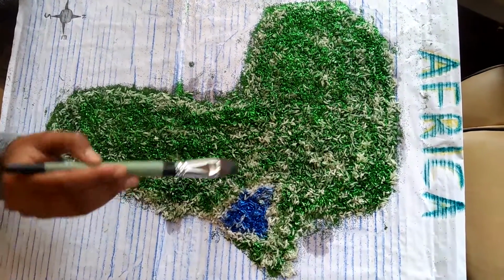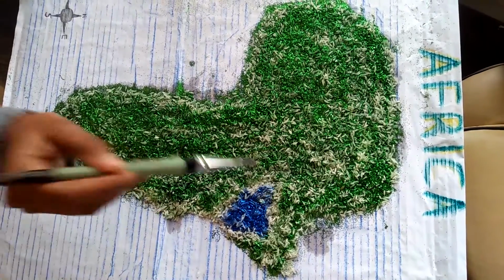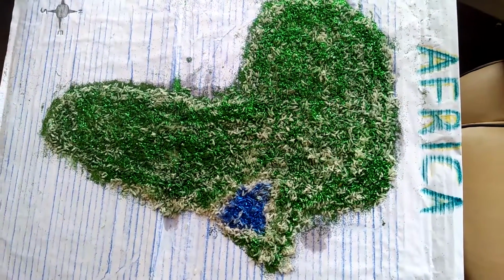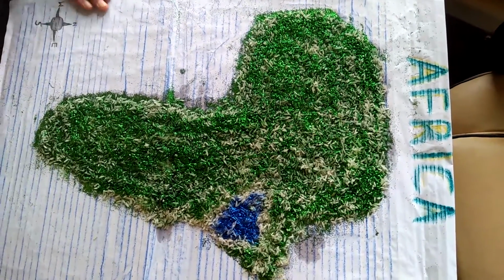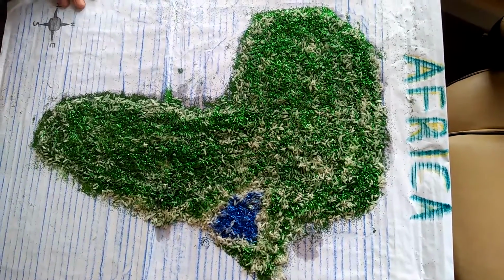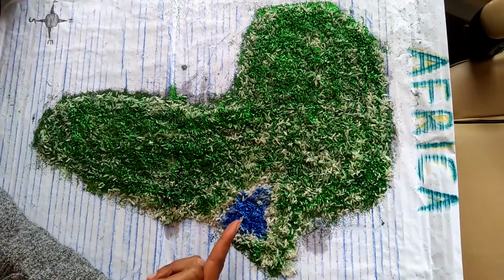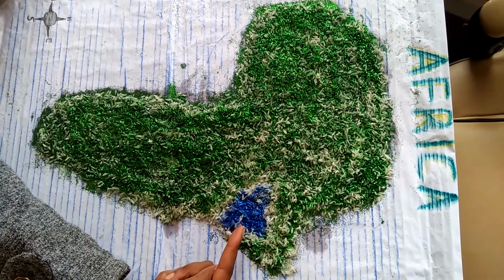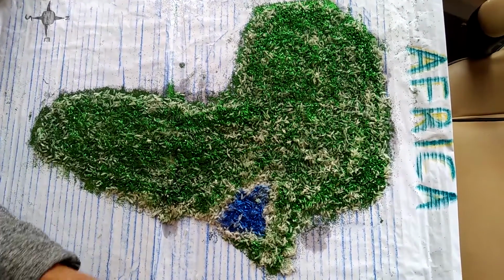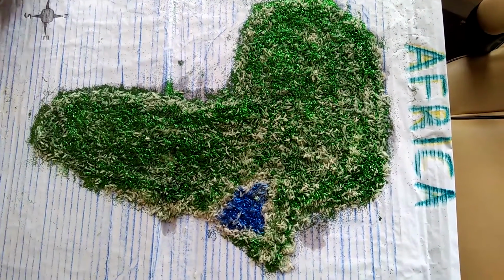So I've already put varnish on mine, so I'm going to wait for it to dry and then I can hang my map. I look forward to seeing your map or a video of your map. Here is my map, and I've used blue glitter to show my country, that is my place in Africa. I look forward to seeing yours.